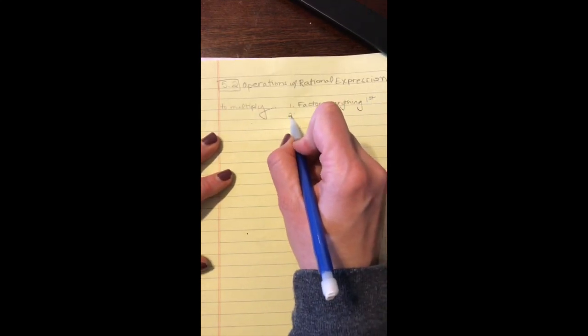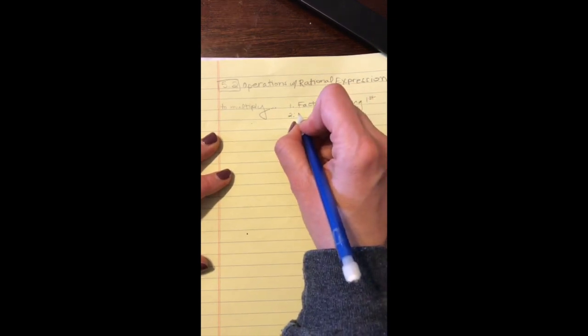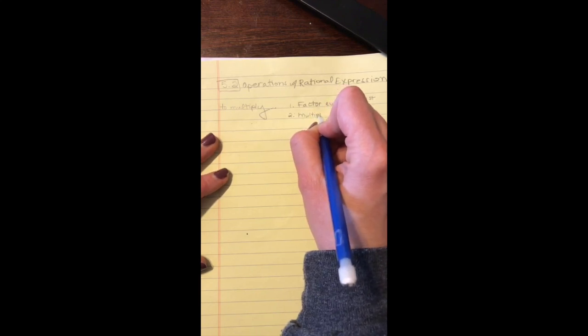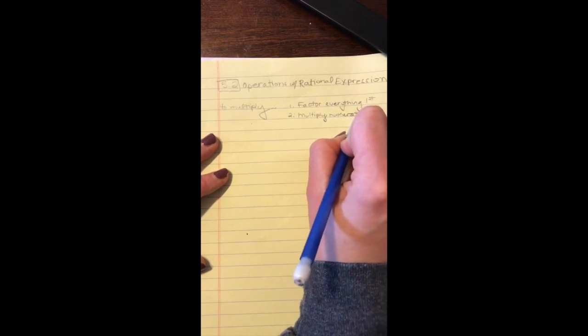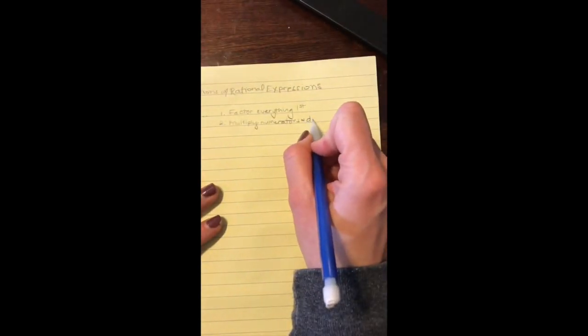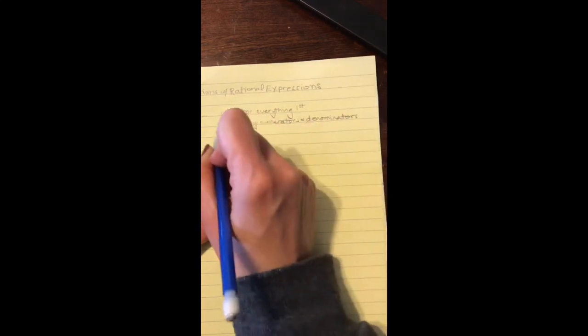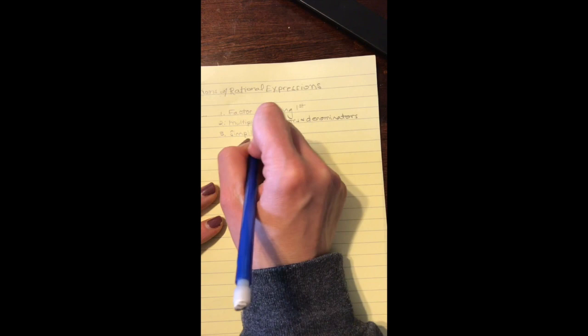And then secondly, you want to multiply numerators and denominators. And third, you can simplify.